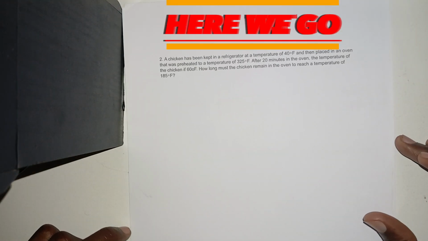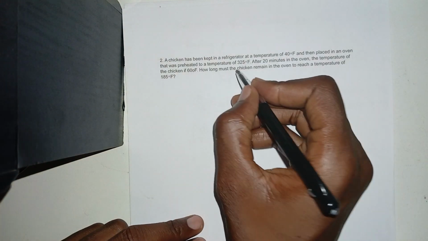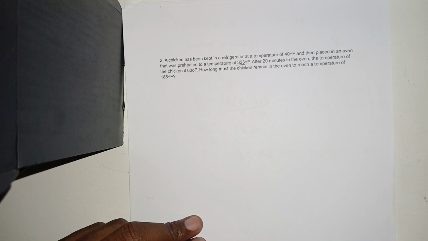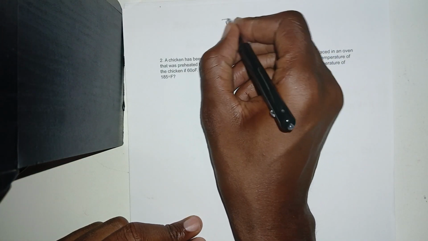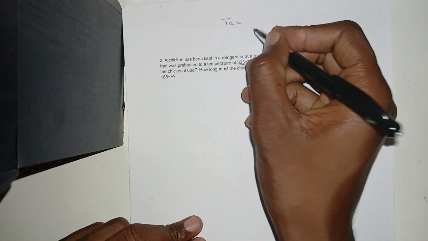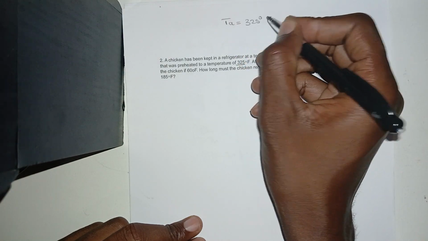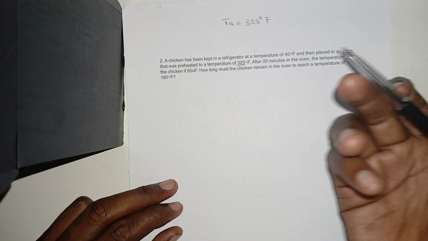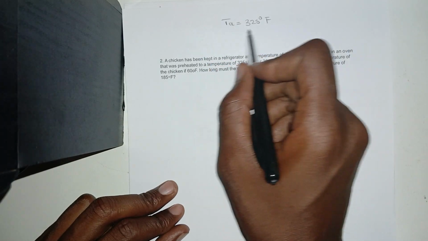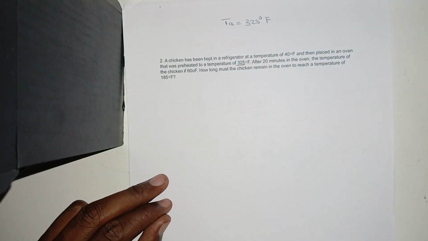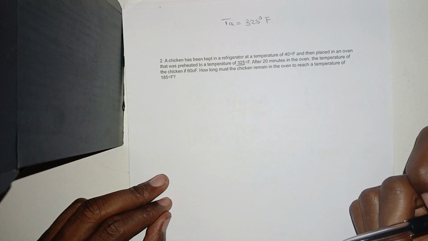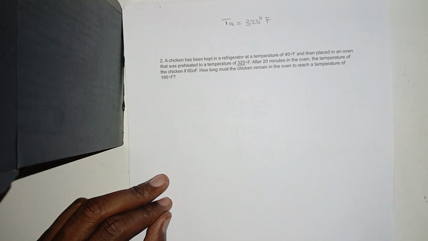So this is our example. It says a chicken has been kept in a refrigerator at a temperature of 40 degrees, and then placed in an oven that was preheated to a temperature of 325. Being preheated means the ambient temperature, or the room temperature, is 325, because this is what the chicken found in the oven.